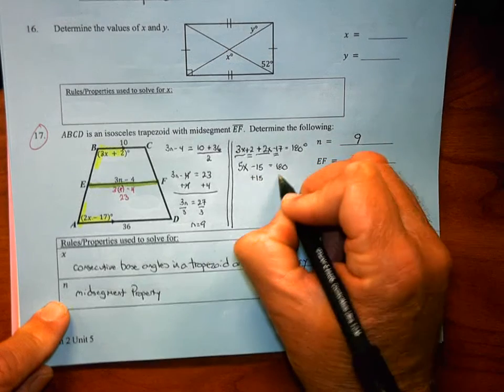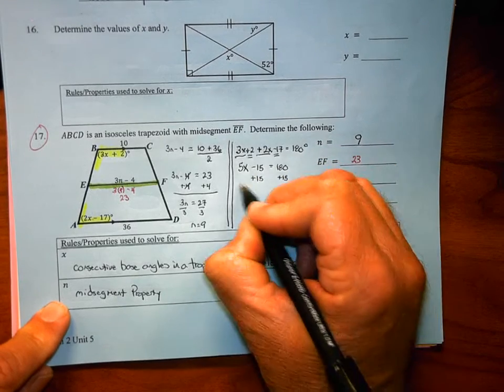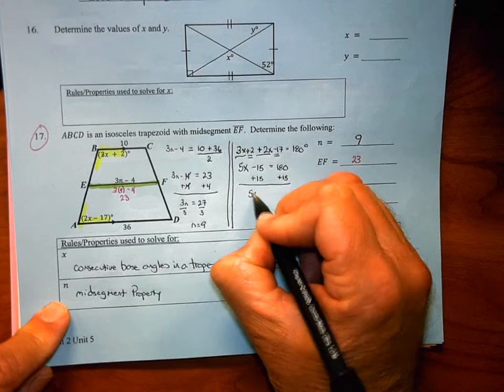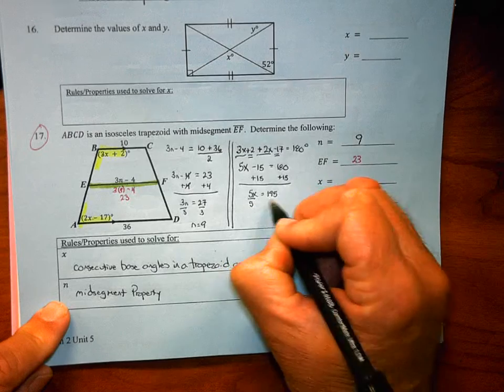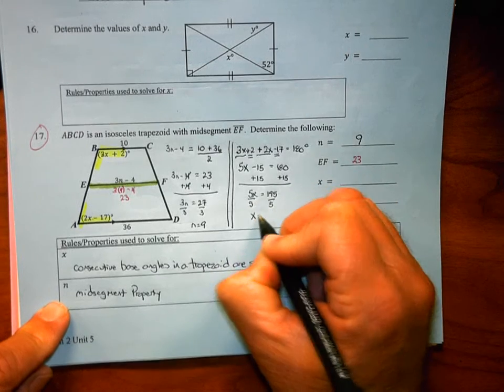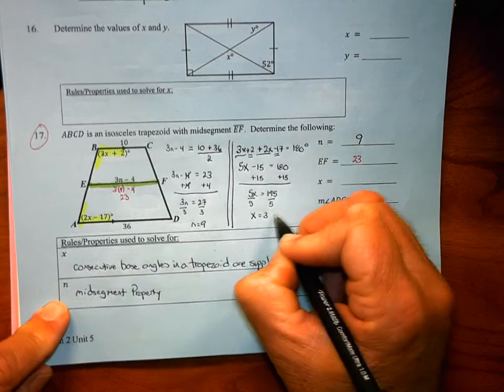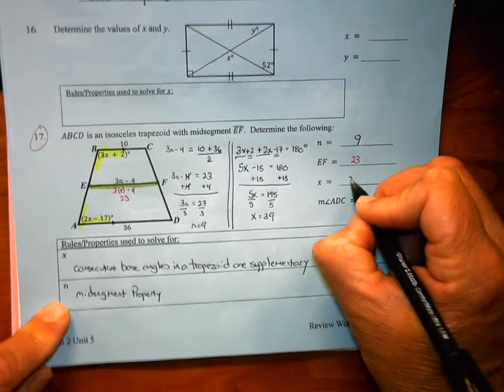Add 15 to both sides. That gives me an equation of 5x equals 195. Divide both sides by 5. X would be equal to 39. So there's my value for x.